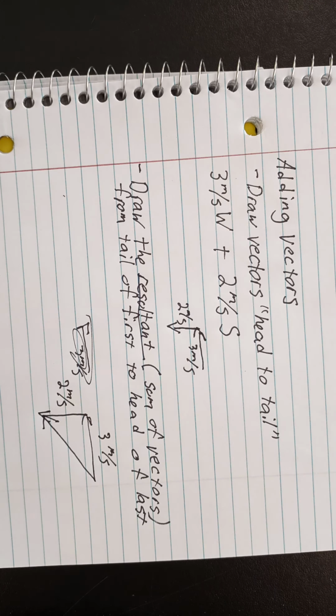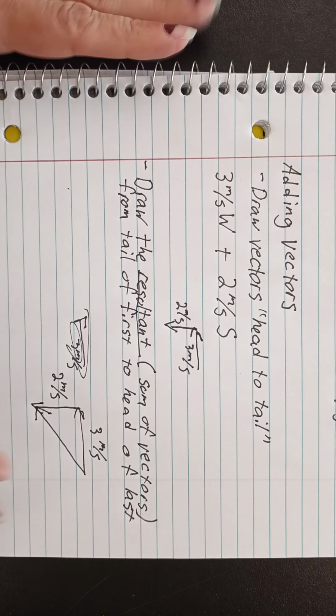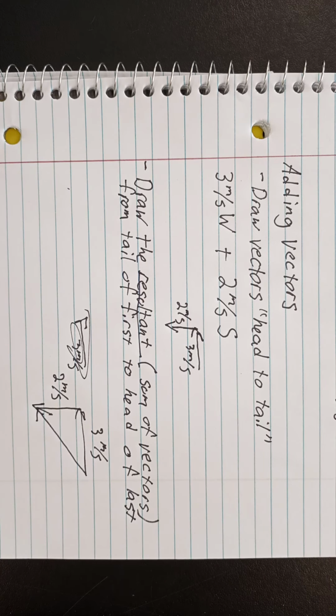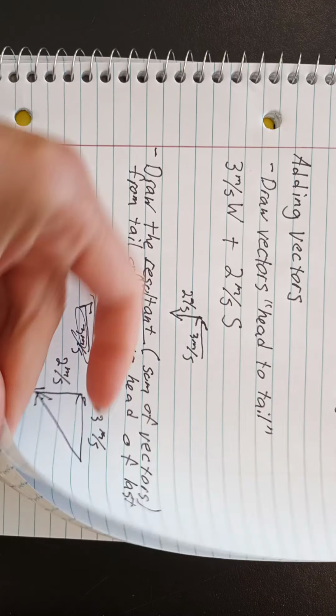Okay. There are 2 ways we can add vectors together. I'm going to show you one of them right now, and then I will show you the other one in a few minutes. I need some stuff that I forgot over here, so give me a second. The way we're going to do this first is called graphically, and it's exactly what it sounds like. We're going to draw the picture out, there we go, to scale, and then measure our result.